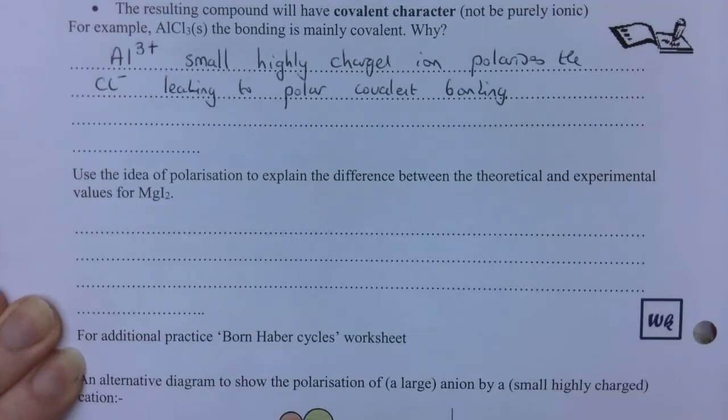We can also use this idea to explain the difference between the theoretical and experimental values for something like magnesium iodide. The theoretical value assumes that the bonding is 100% ionic, but the magnesium is a small, highly charged ion. It polarizes the large anion to such a large extent that you have considerable covalent character on top of the ionic character of the magnesium iodide. Magnesium iodide is still classed as an ionic compound, but with a high degree of covalency.